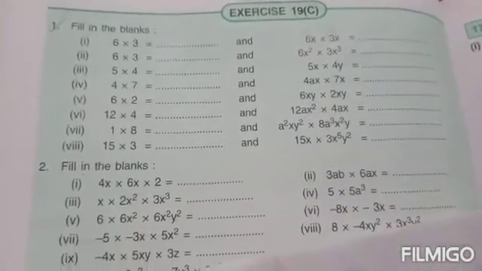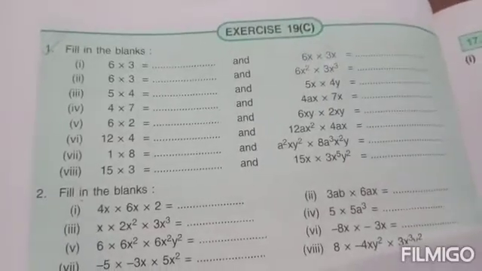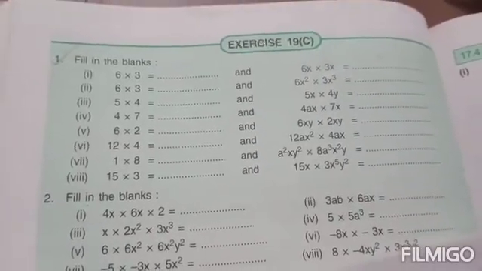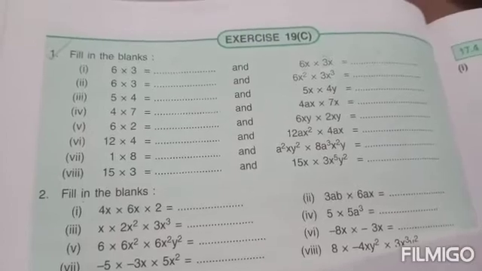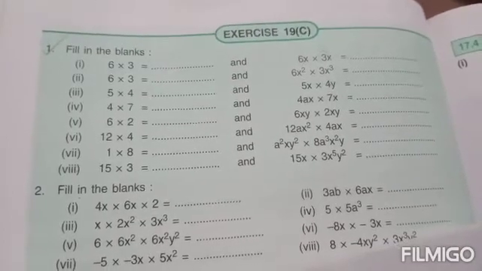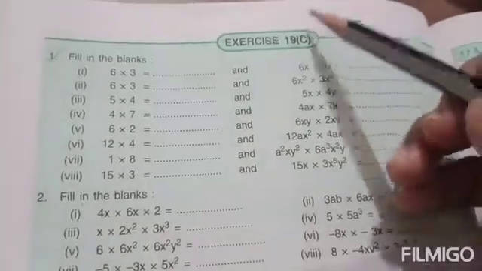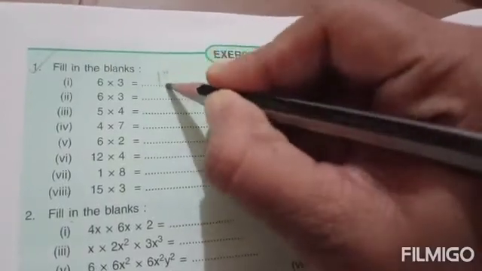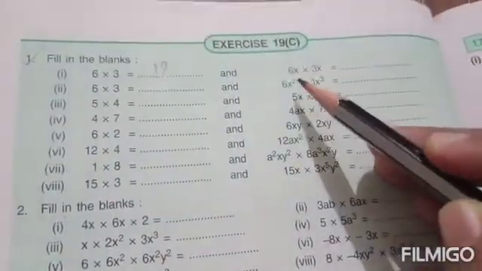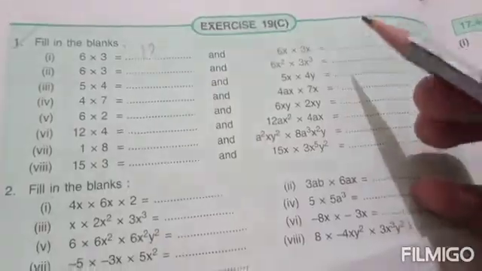So last class we discussed multiplication of algebraic expressions, or multiplication of polynomials. So let's discuss exercise 19C, first question. 6 into 3, we know that it is 18. So what is 6x into 3x?